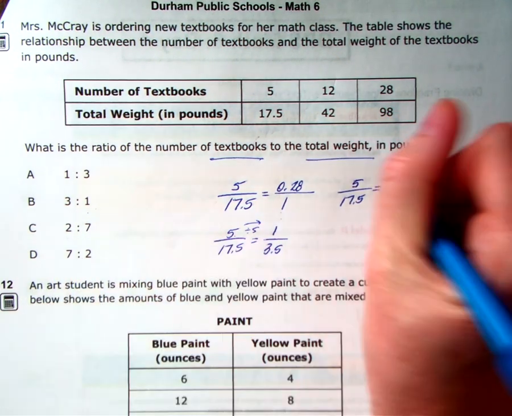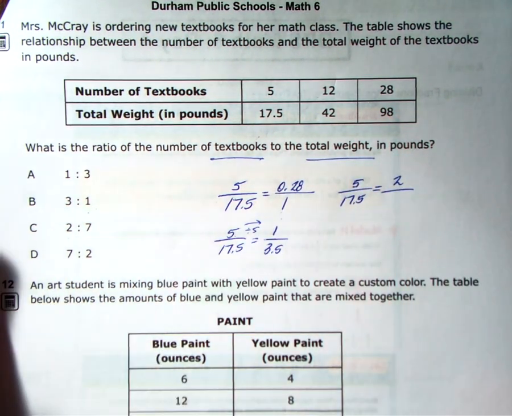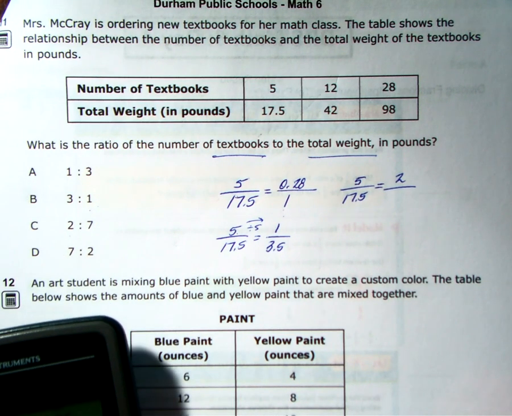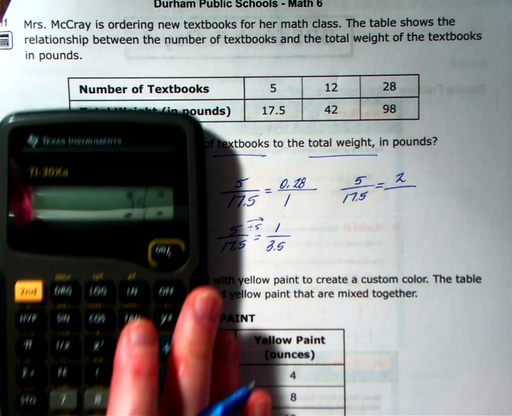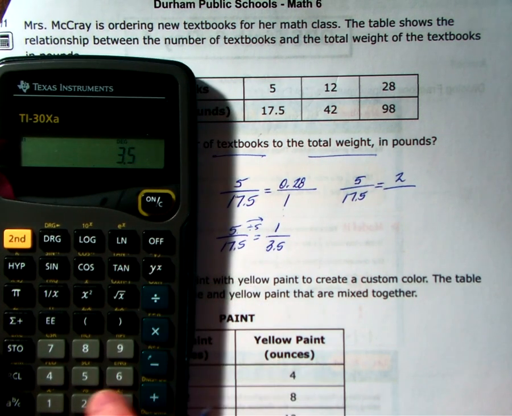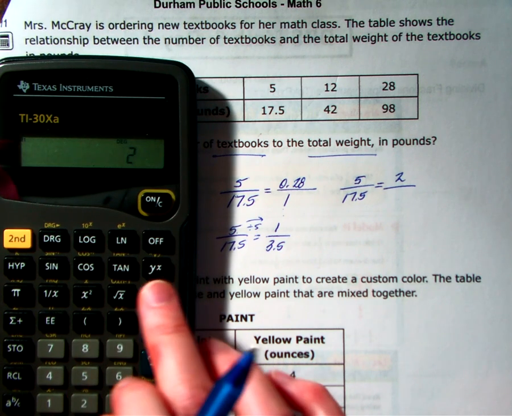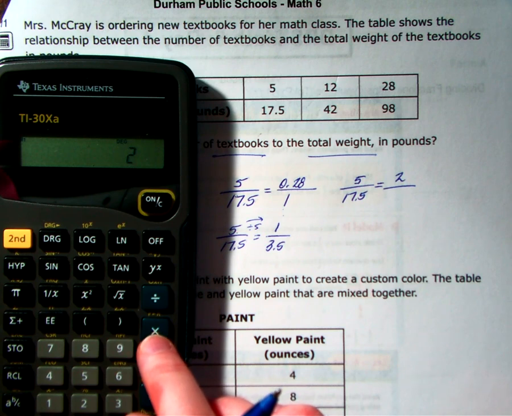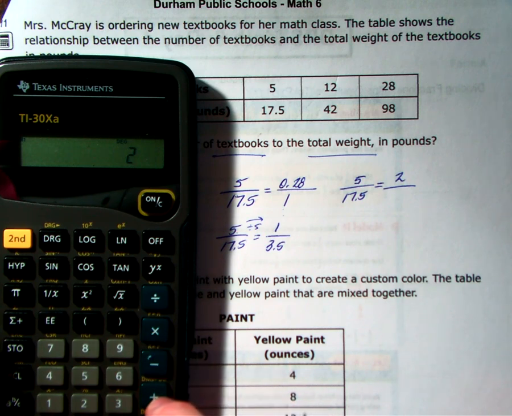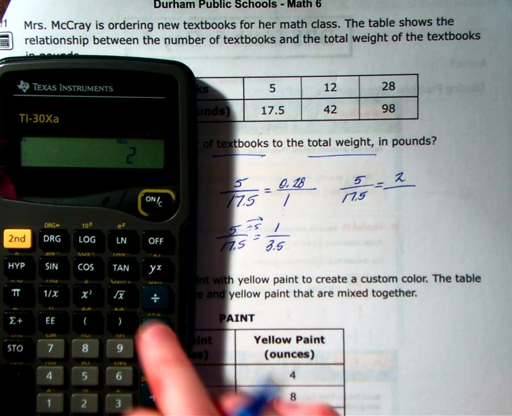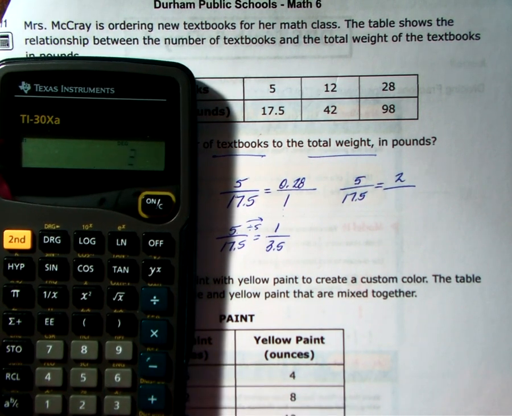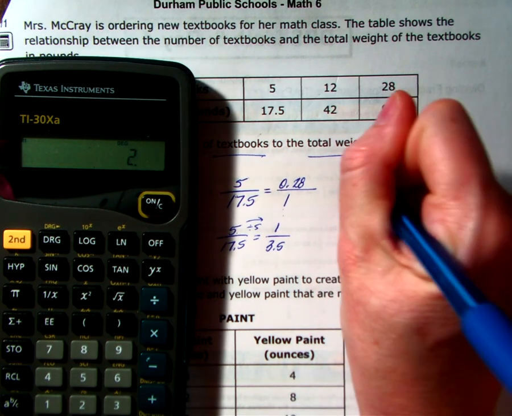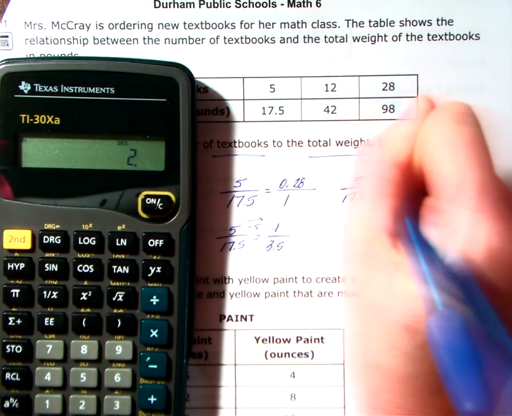They're saying make the top number 2. So 5 divided by what gets you 2? 5 divided by 2.5 should get you 2.